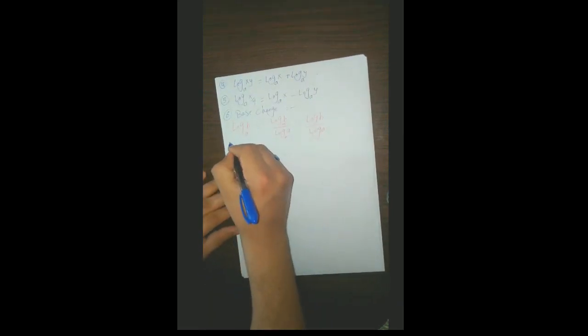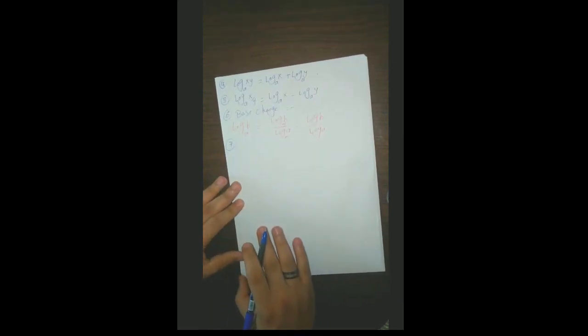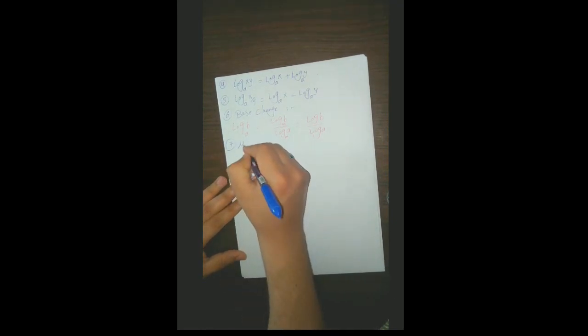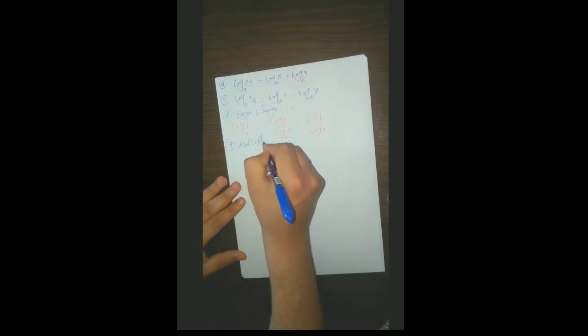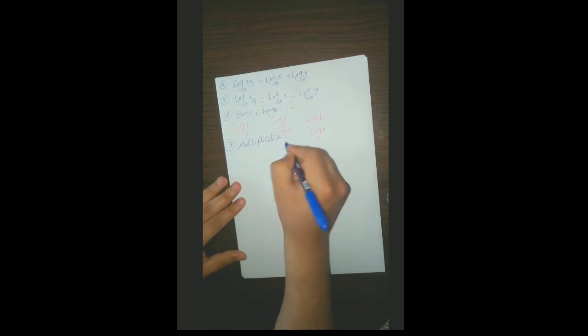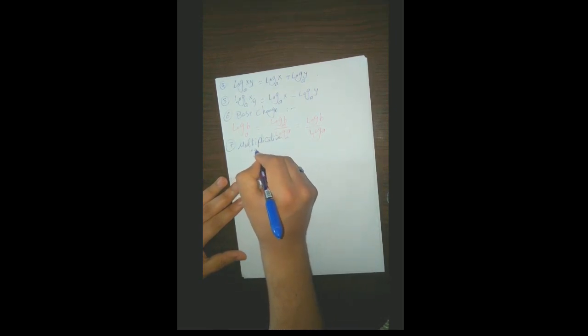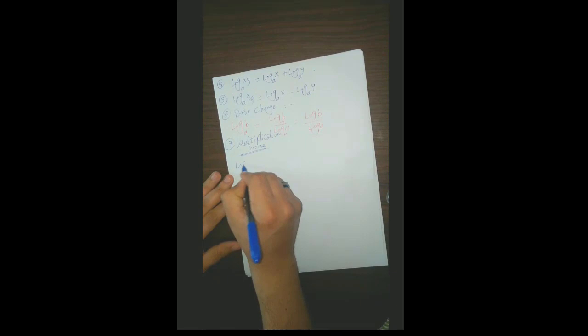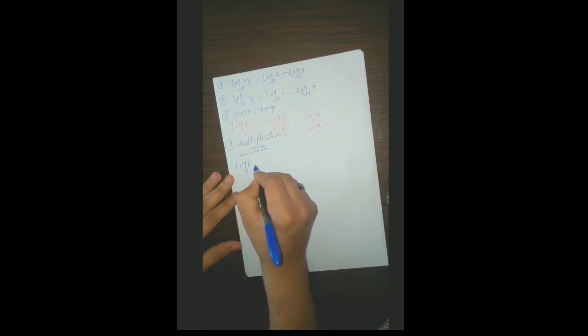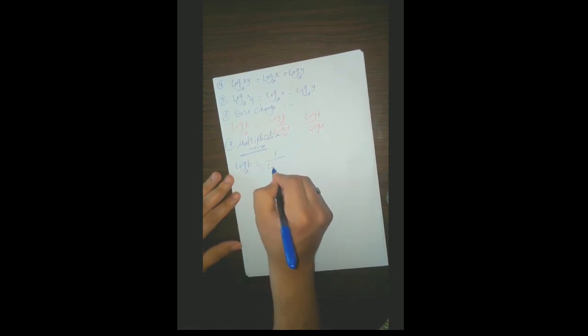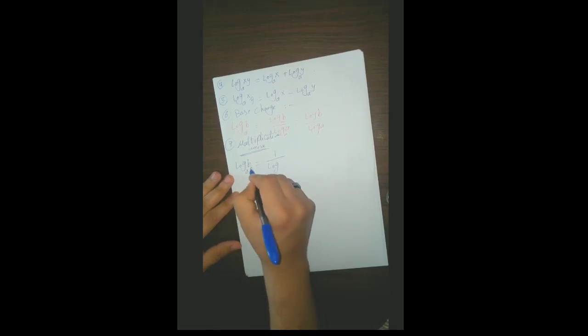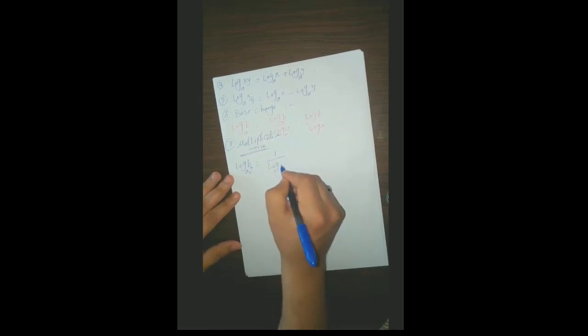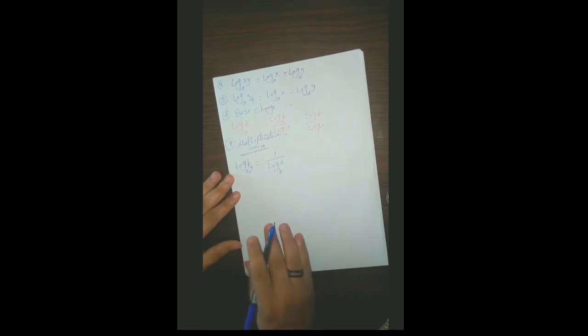Property number 7 is called the multiplicative inverse property. Log b to the base a is the same as 1 over log a to the base b, where I interchange the positions of a and b.